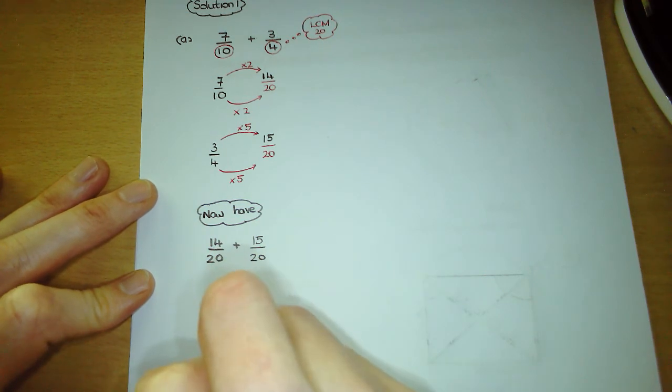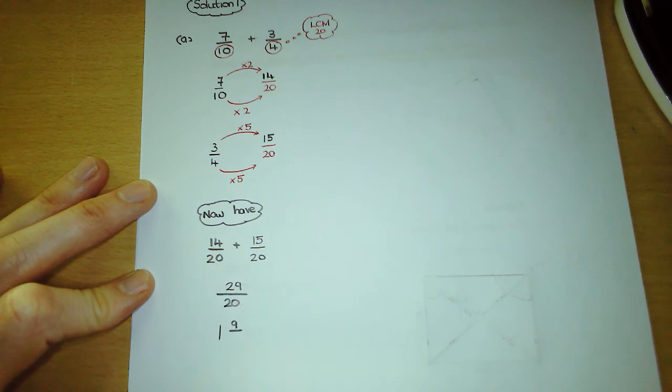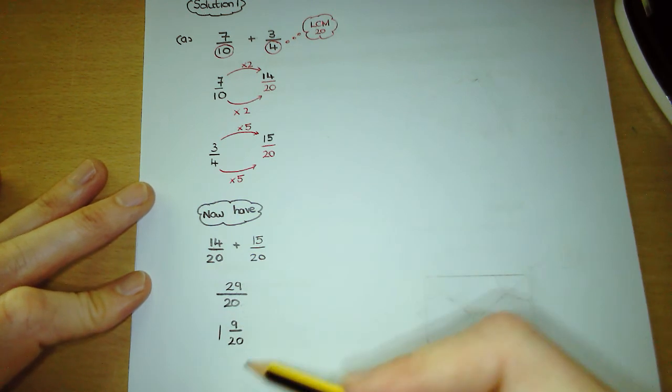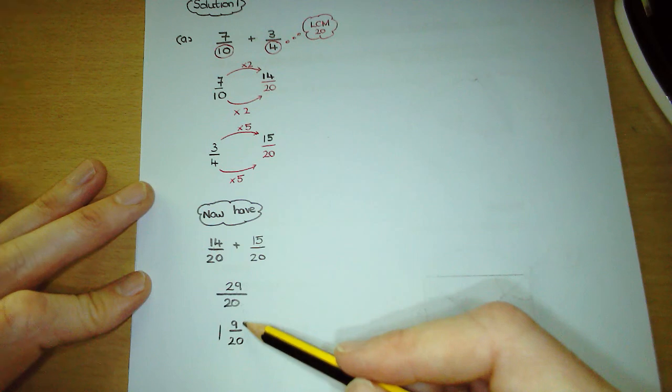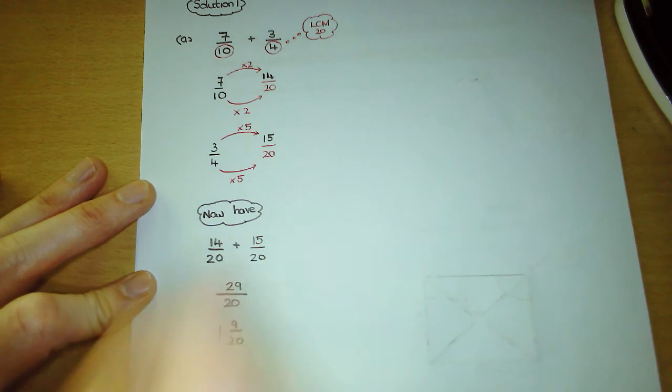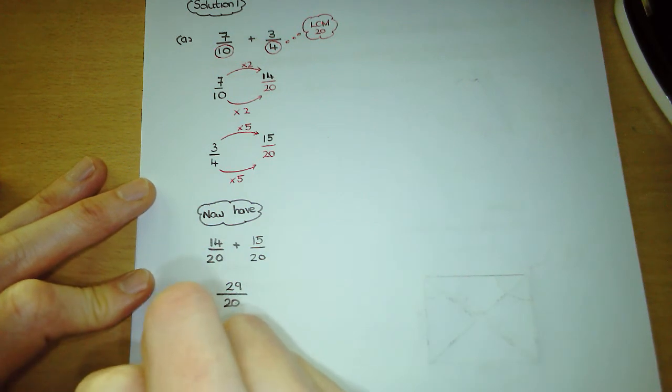And we put that remainder that we have over the original denominator, the denominator that we had, that was 20. Then do a final check that the fraction part of your answer is fully cancelled, and it is. Largest number that goes into 9 and 20 is just 1. So that's our final answer for part A.